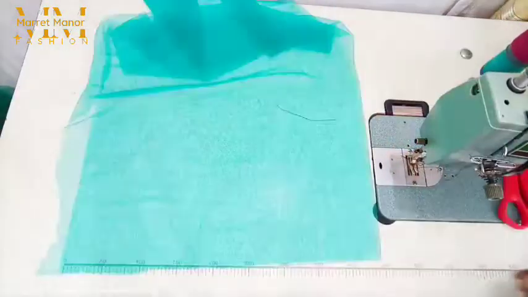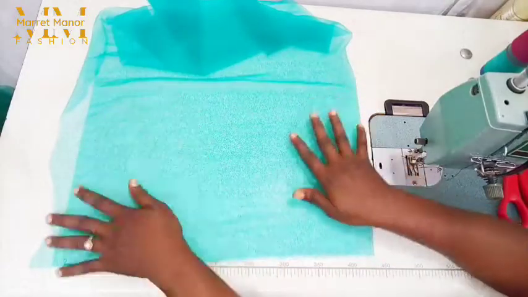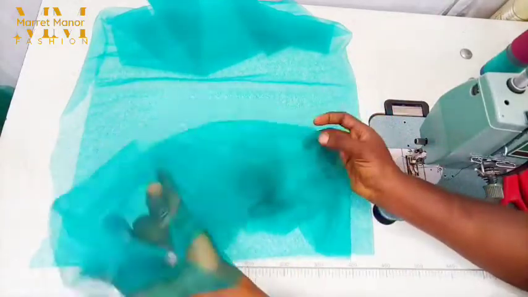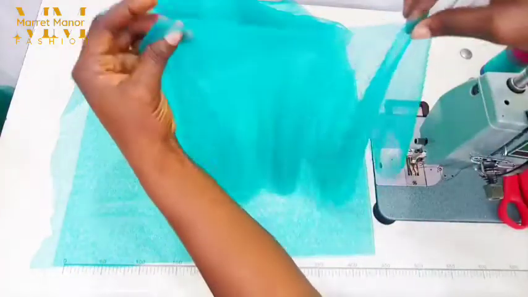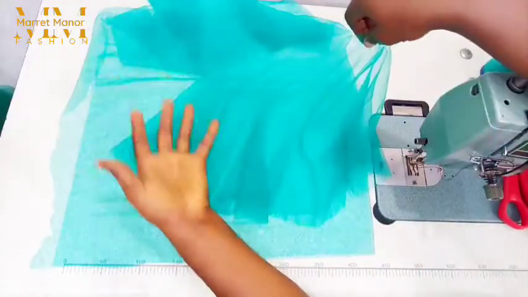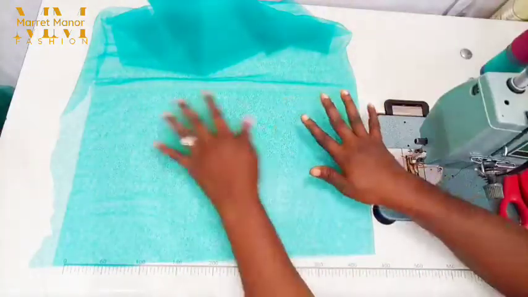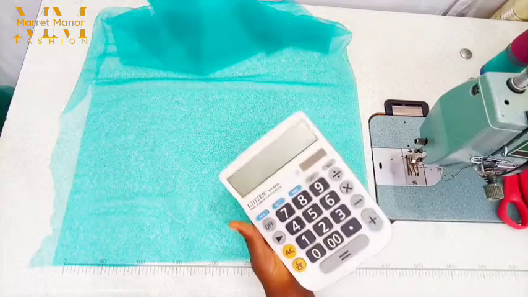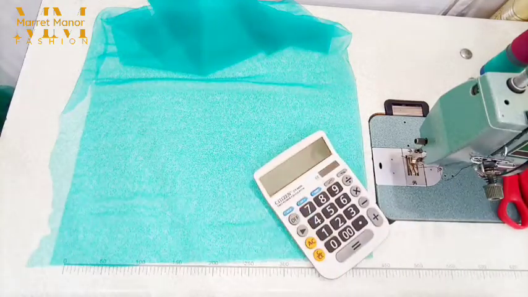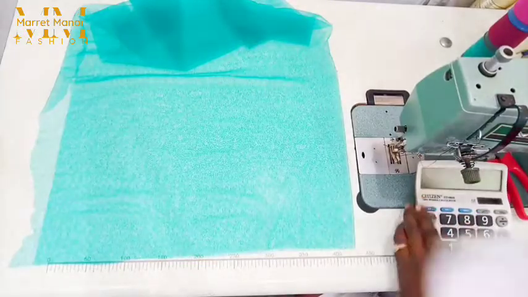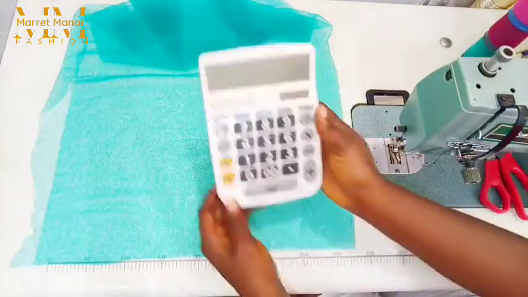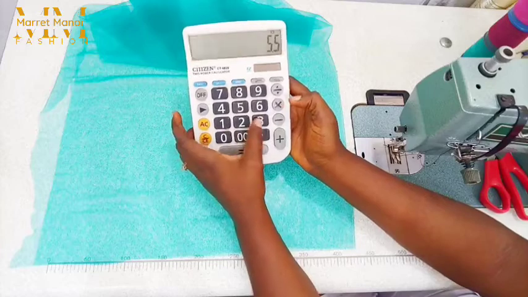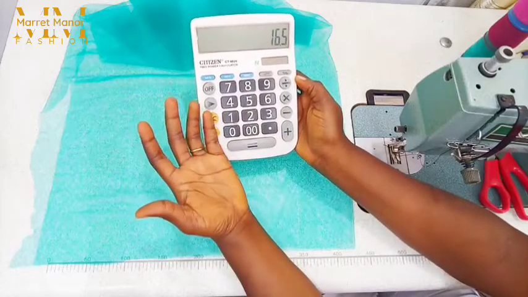So you can go ahead to work with that circle, or you can make this straight panel, or how do I call it, a straight piece. Yes, let's say it's a straight piece. You can go ahead and work with a straight piece. This time around also, you're going to add fullness. This one is very, very important to add fullness, because you need to have that effect.